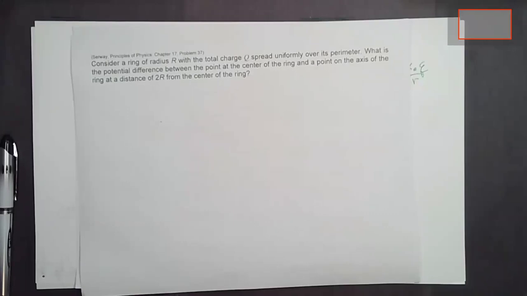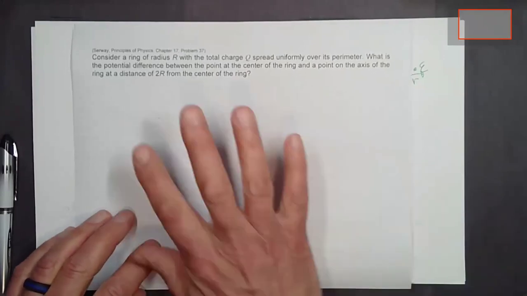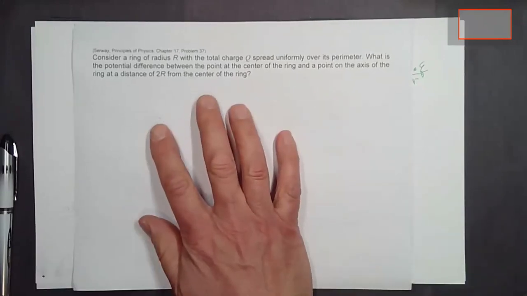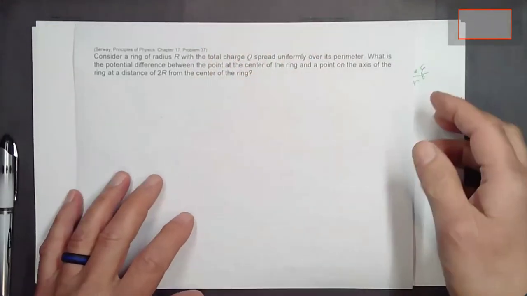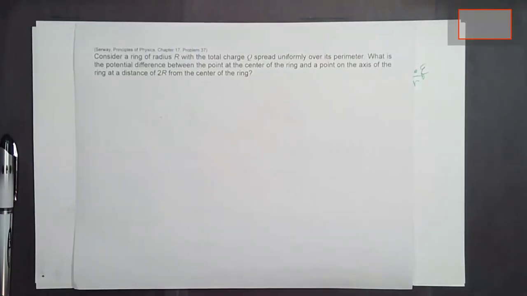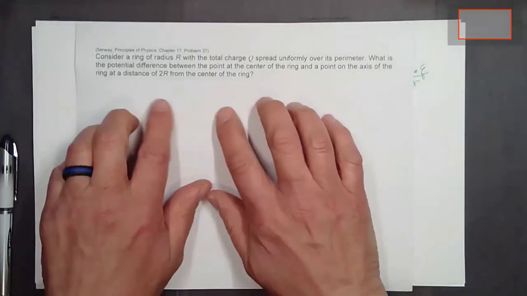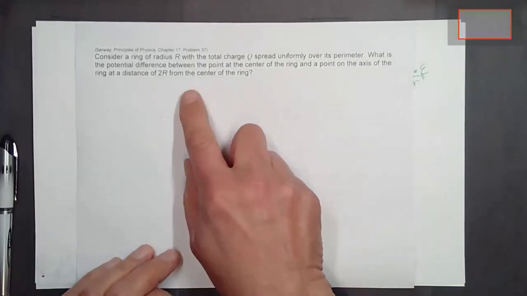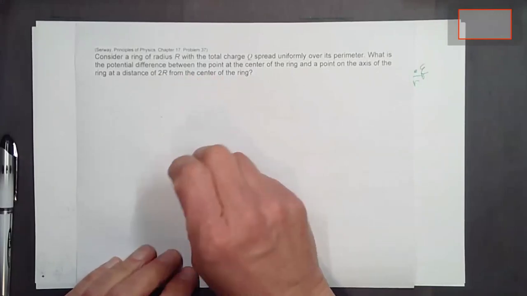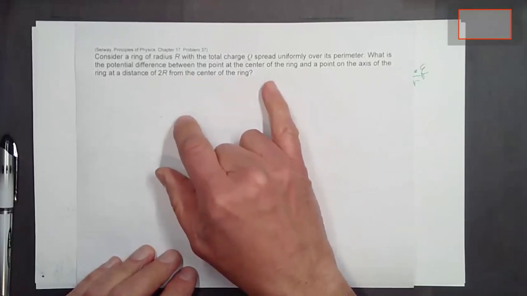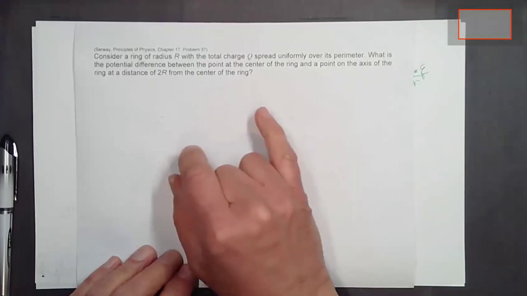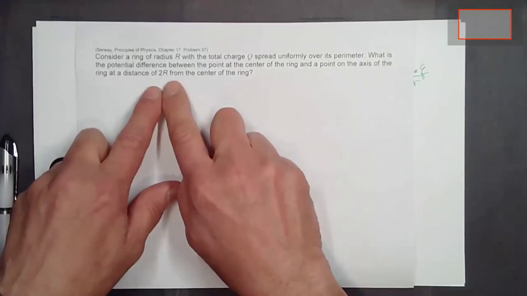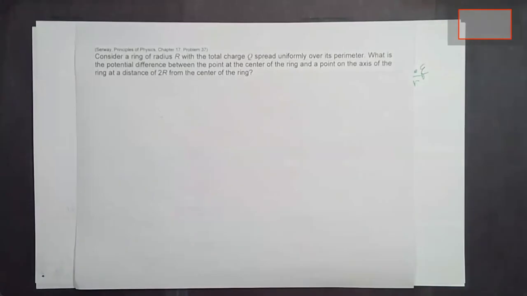All right. A few more problems. This is one of the ones from Monday that I didn't finish, and it's not a bad example of a problem. Actually, we have a ring of radius r with a total charge q spread evenly over its perimeter. What is the potential difference between the point at the center of the ring and a point on the axis of the ring, a distance 2r from the center of the ring?